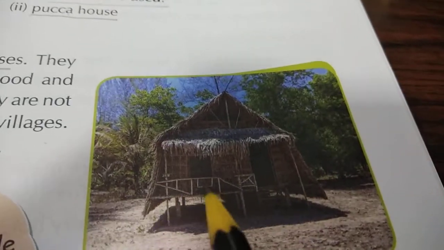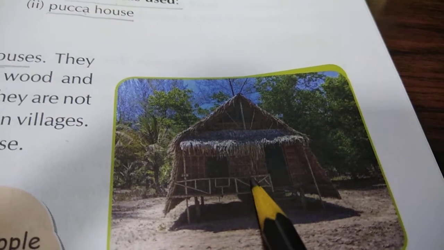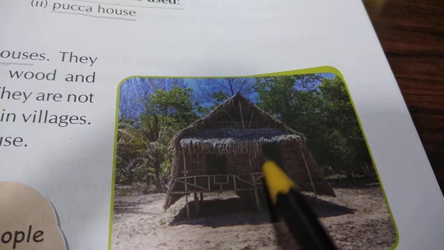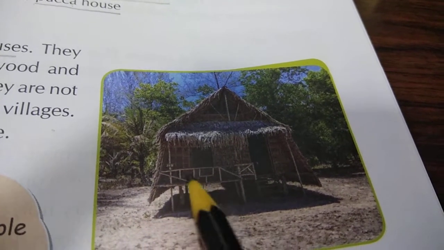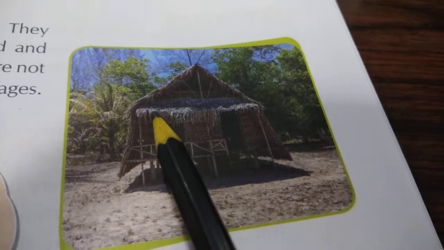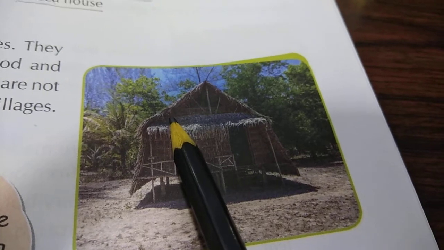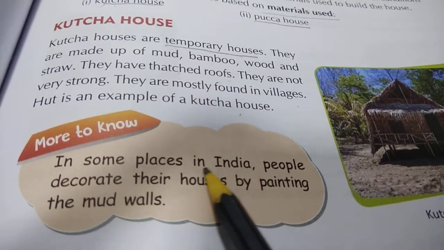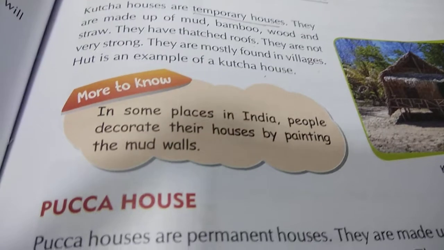See, this is an example of a Kacha house. See the roof. It is not very strong. For temporary use, they make this type of house. It is made of mud, bamboo sticks and a thatched roof. Thatched roof means plant materials are used to make the roof. So this is called a Kacha house. In some places in India, people decorate their houses by painting the mud walls.